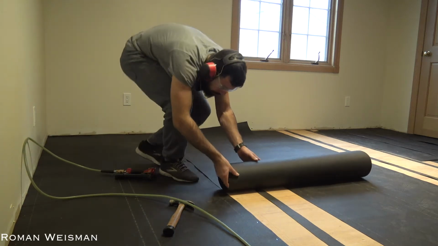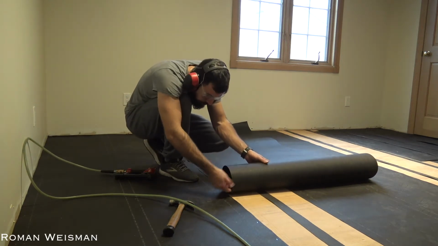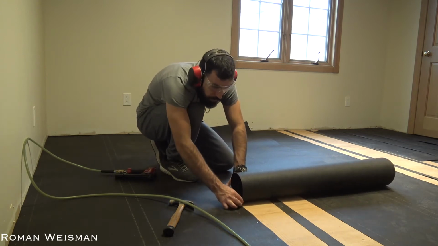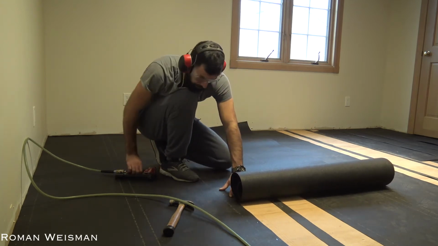If you do it on your own, there's no need to overlap the pieces, and direction doesn't matter. You can lay them in parallel or perpendicular to the future hardwood floor.